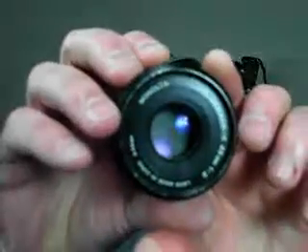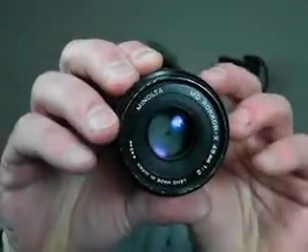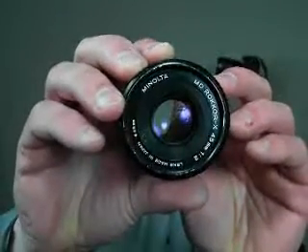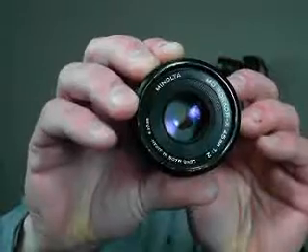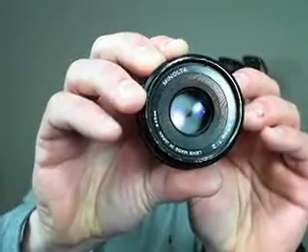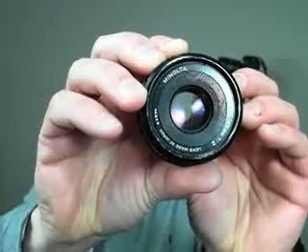As you stop the lens down, you can see here that opening is really tiny. And I can now open it and close it manually. Let's see if I can get a good picture in there. Hopefully you can see, yeah, there we go, the aperture closing and opening.